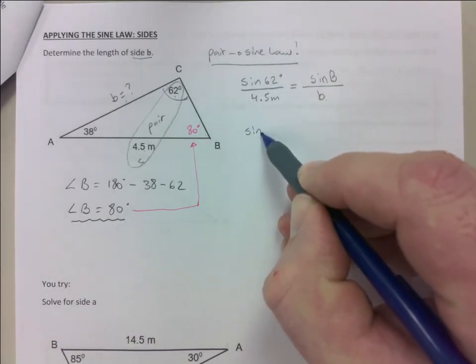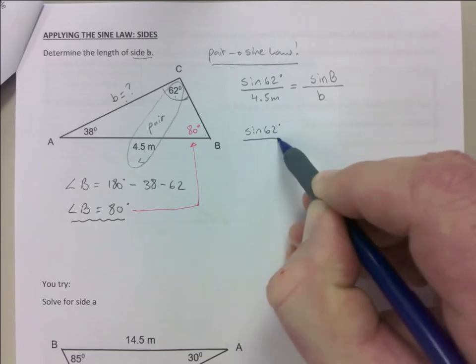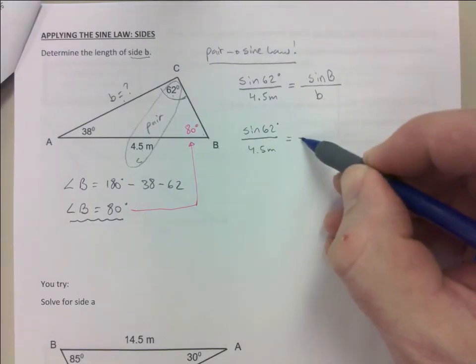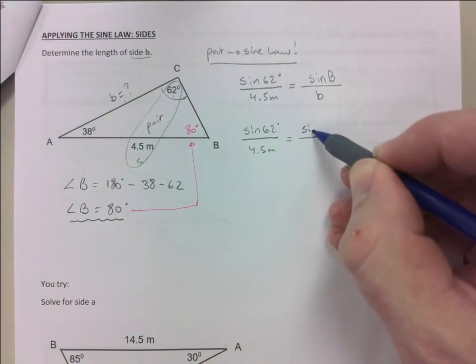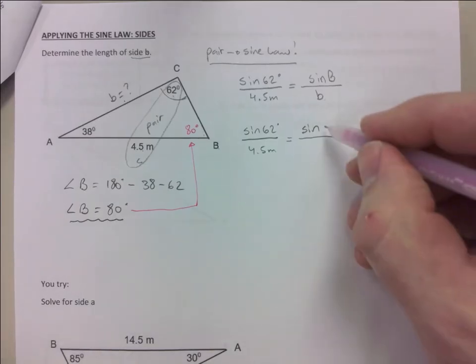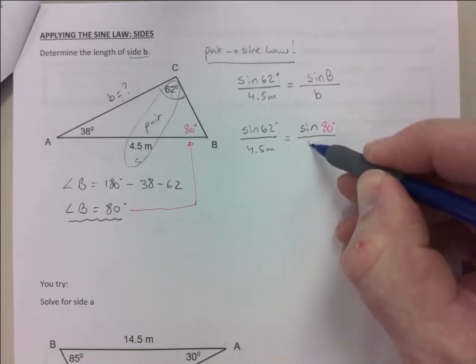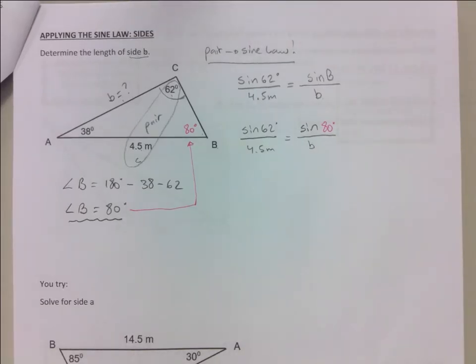Sine of 62 degrees over 4.5 meters is equal to sine of 80 over side B. I know this looks kind of busy right now, but this is cross multiplying and dividing, right?